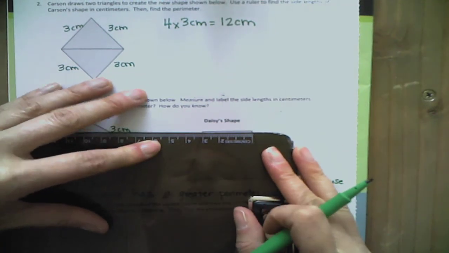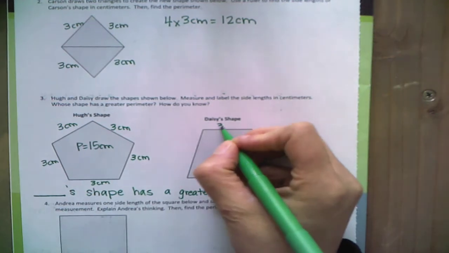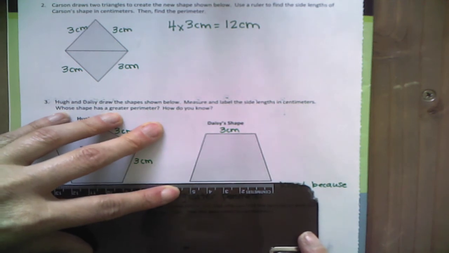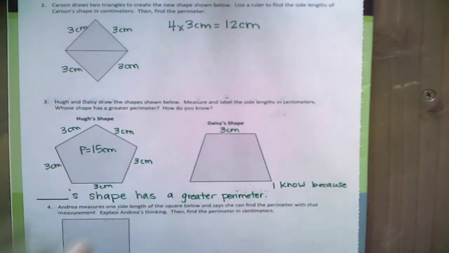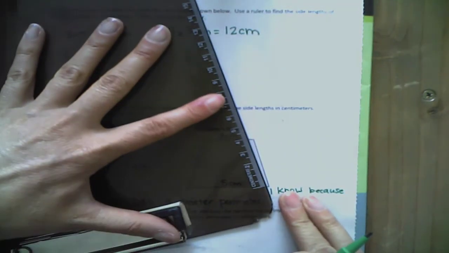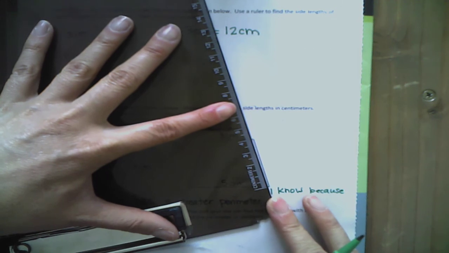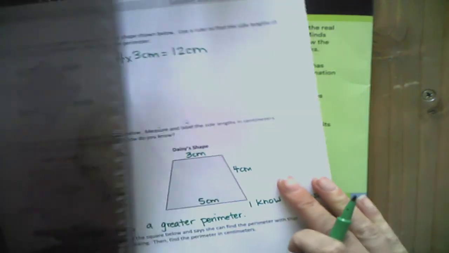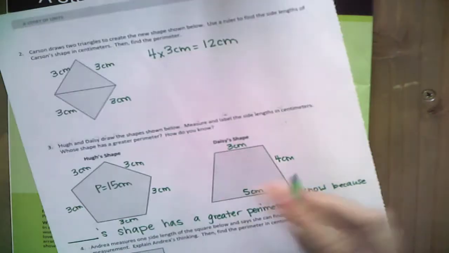This one is 3 centimeters. I'm gonna do the bottom. I'm just gonna go straight for the bottom. This one looks like 5 centimeters. This one is 4. I wonder if this one will be 4 too. Let us see. It is. Okay.